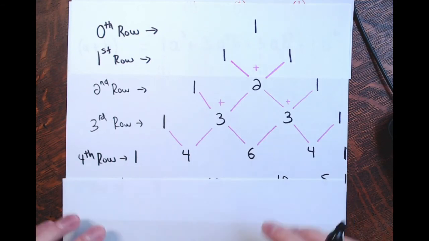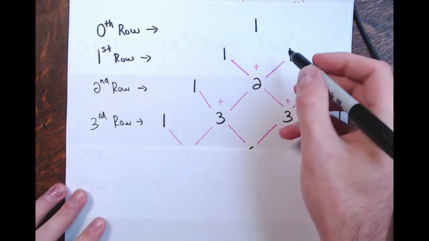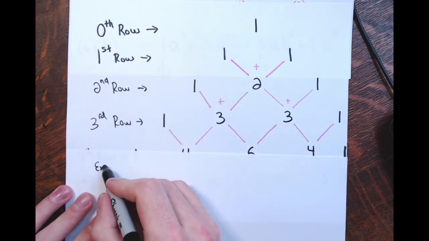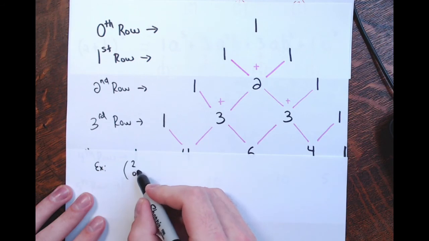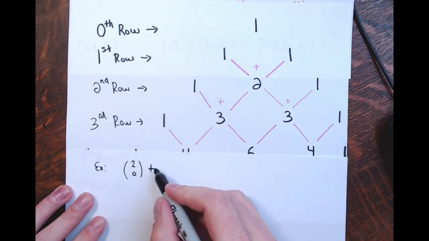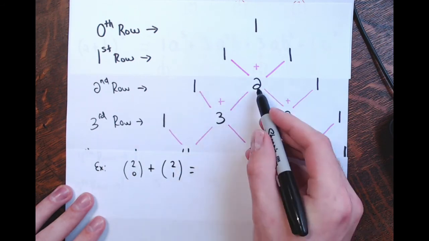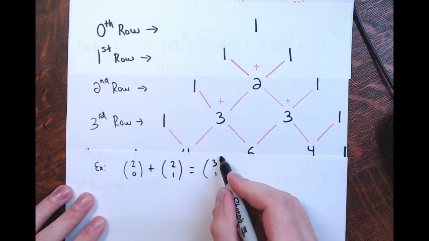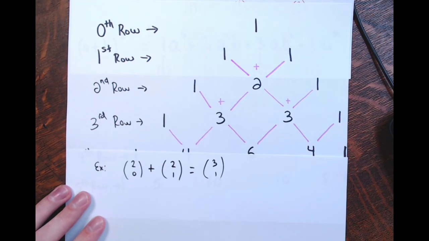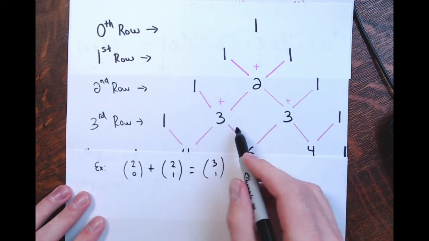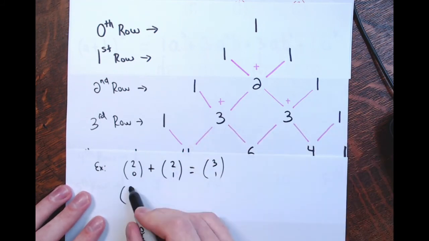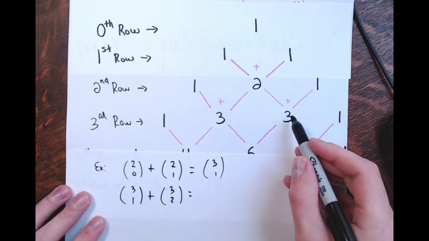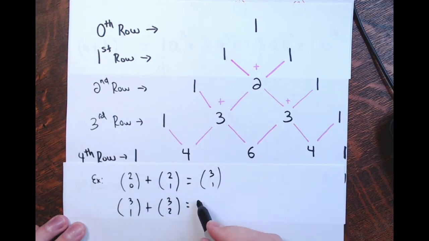So I'm going to write some things down. So what we see, again, what was I saying there? What was this pattern? Just for some examples here, we had 2 choose 0 plus 2 choose 1 was equal to 3 choose 1. All right. We see here, I'll just pick another one. 3 choose 1 plus 3 choose 2 was equal to 4 choose 2.